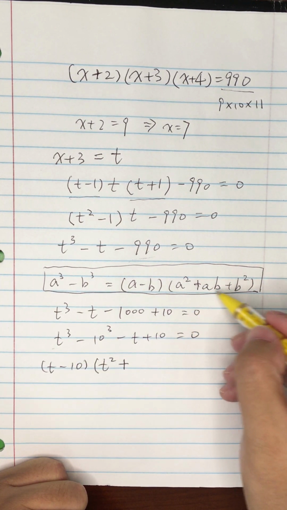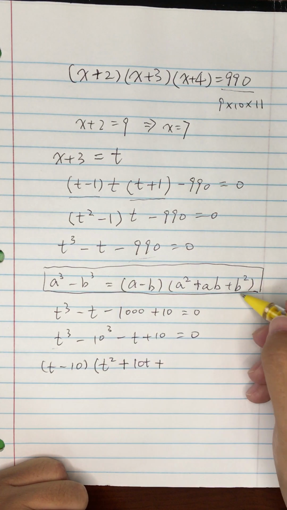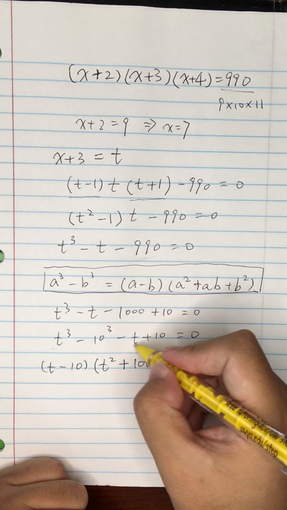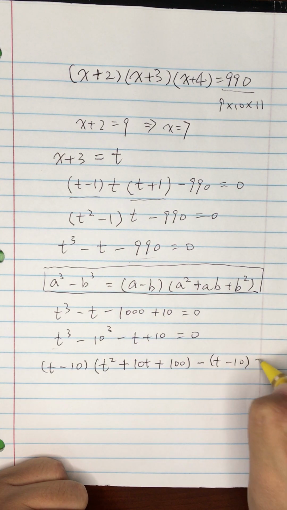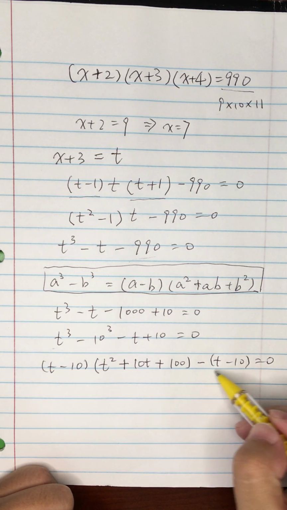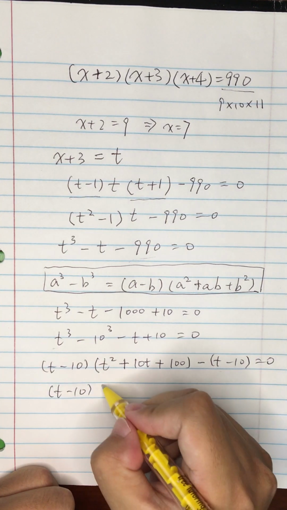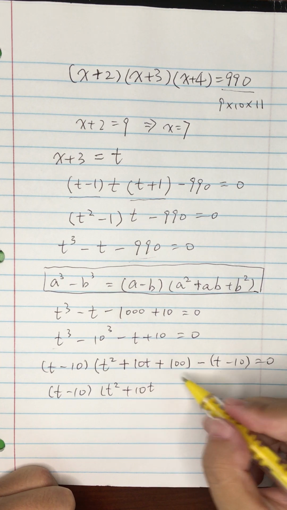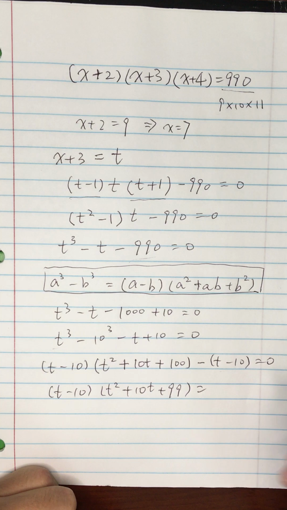so a is t, right? B is 10, so 10t plus 10 to the second power, that's 100, right? And subtract, we can factor out the minus sign, so t subtract 10, equals 0, right? And now we can combine these two terms. We factor out t subtract 10, and then here we have t squared plus 10t plus 100 subtract 1, that's plus 99, equals 0.